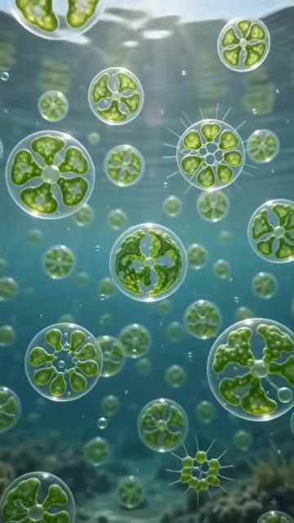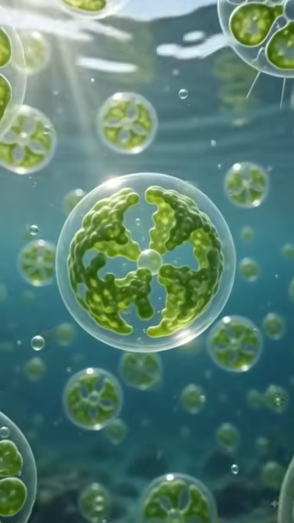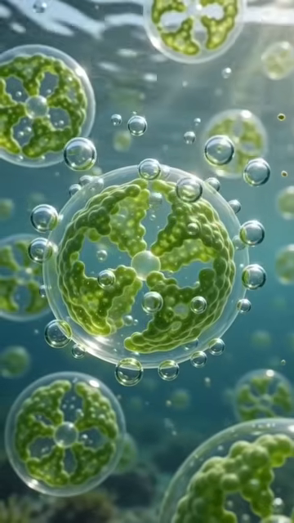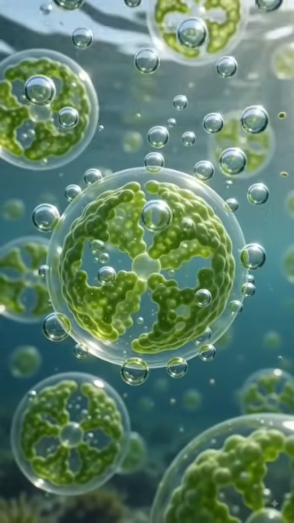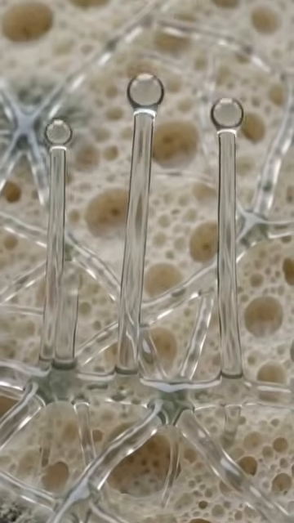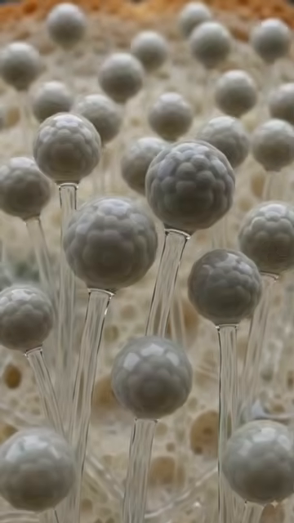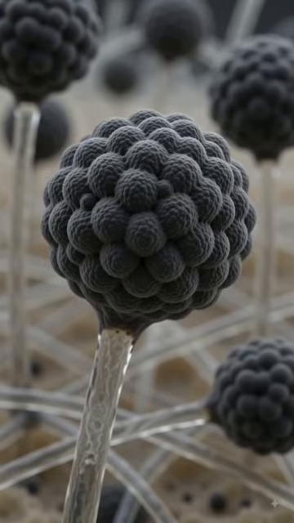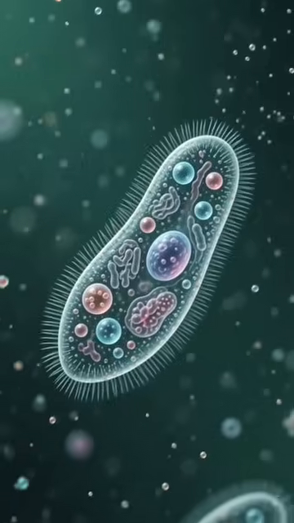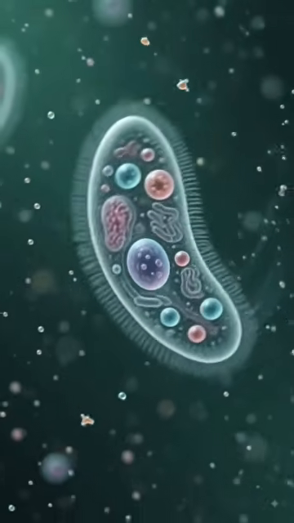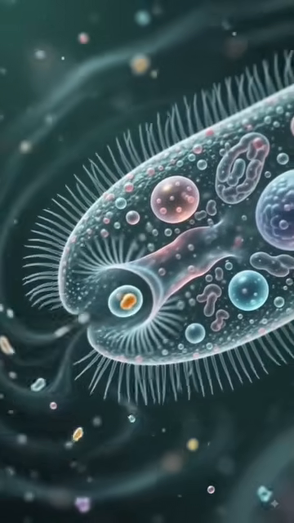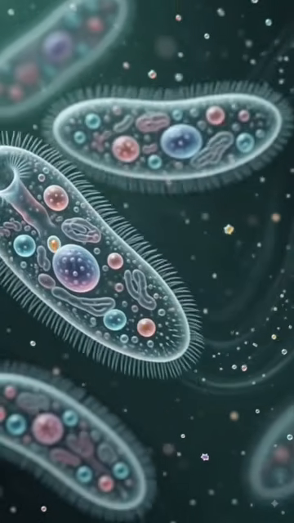These green organisms are algae. They prepare their own food through photosynthesis and release oxygen into the environment. These are fungi. They grow on moist organic materials and obtain food by absorbing nutrients from dead and decaying matter. Protozoa are single-celled organisms. They move using cilia, flagella, or pseudopodia, and feed on tiny particles in water.